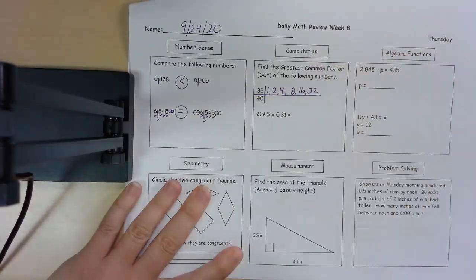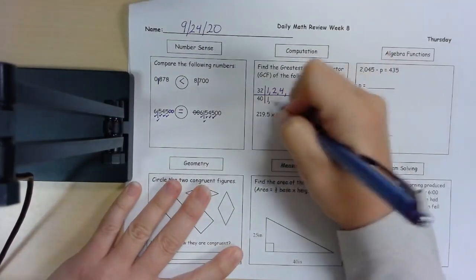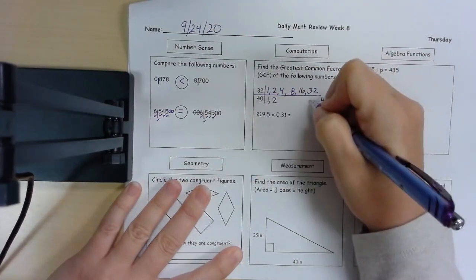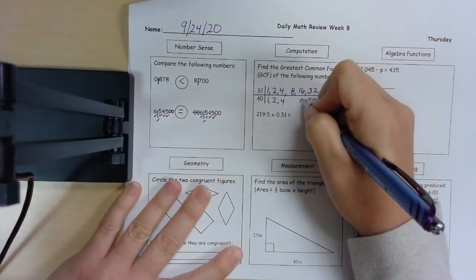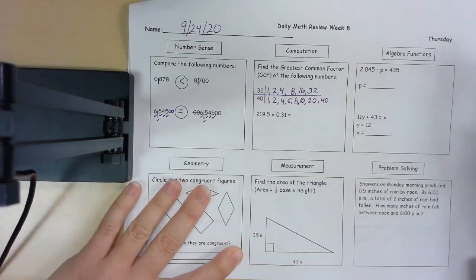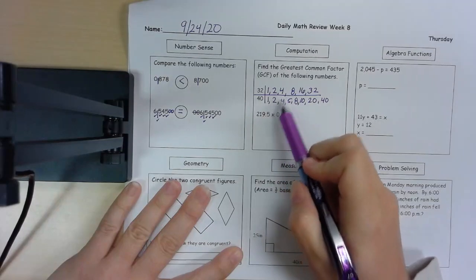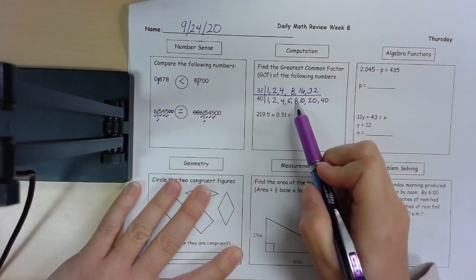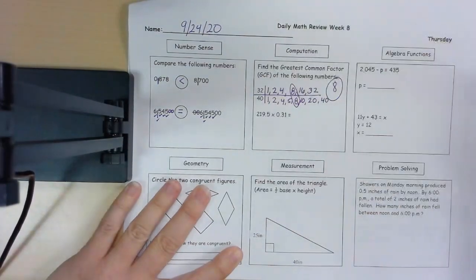So now I need to come up with the factors of 40. 1, 40, 2, 20, 4, 10, 5, 8. So now I'm trying to find the biggest one they have in common. They both have 1 in common, 2, 4, 8. Looks like 8 is where I stop. So the greatest common factor here is 8.